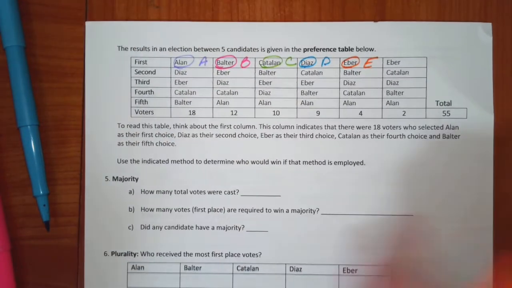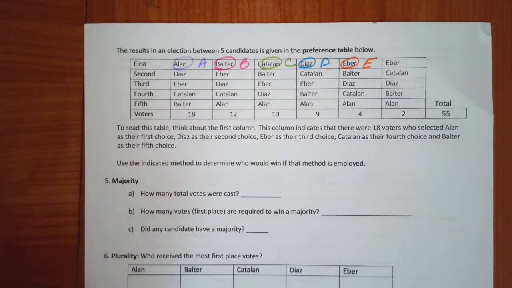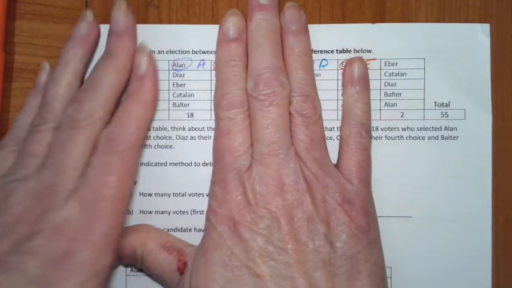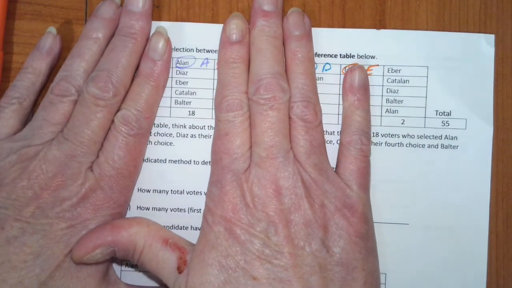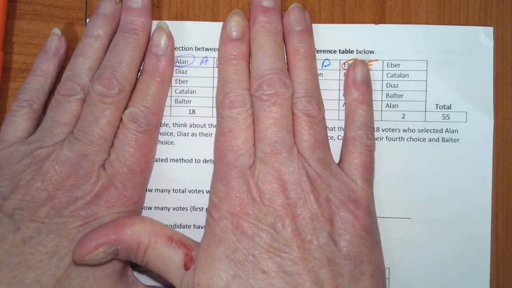Clever, huh? A, B, C, D, E. Whoever put this together did a good job on that. Okay. Now this is what's going on. Each of these columns is going to represent either a district or, you know, a precinct or something.